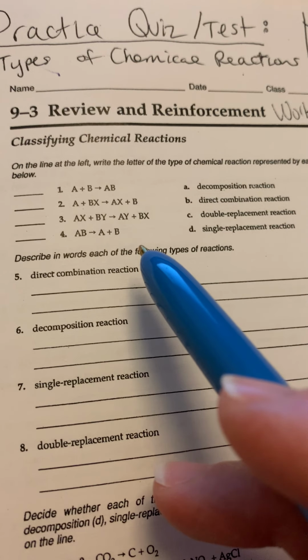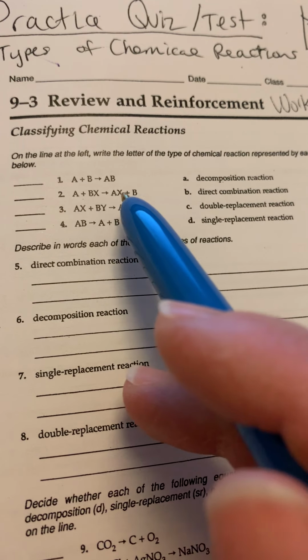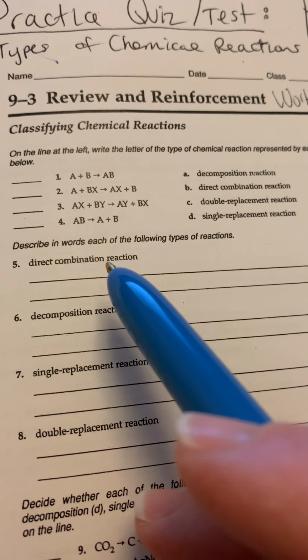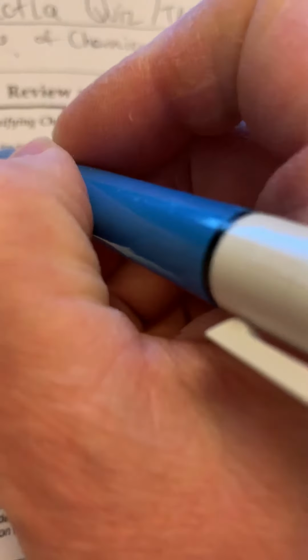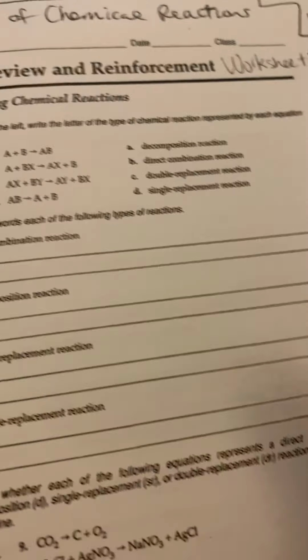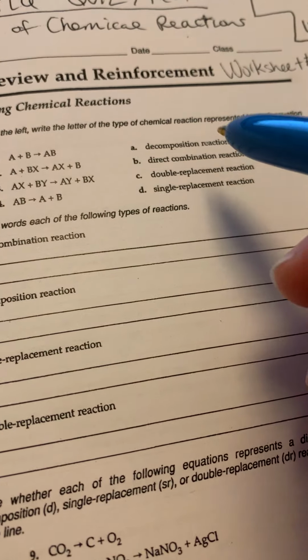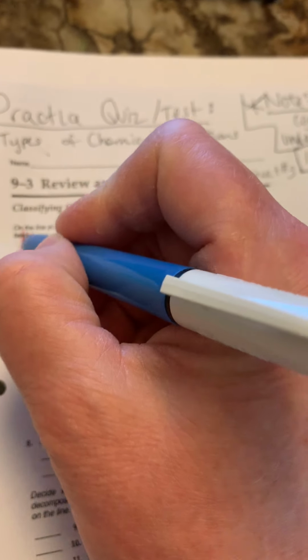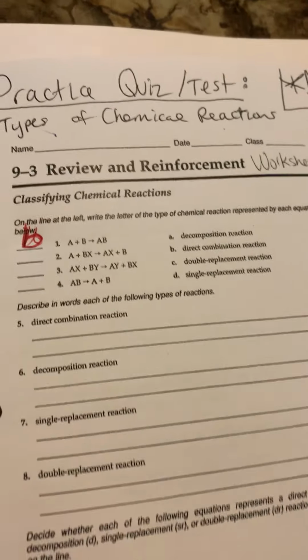So number 1, you can clearly see those are 2 single people becoming a compound couple. So that's single replacement. That's going to be D. Oh, whoops, sorry. That's going to be direct combination, B. It's hard to do both the video and this at the same time. Bear with me.